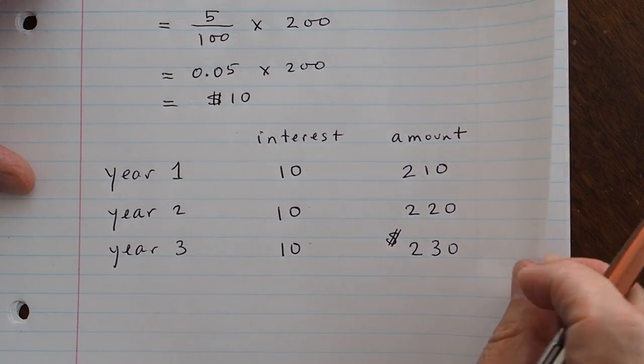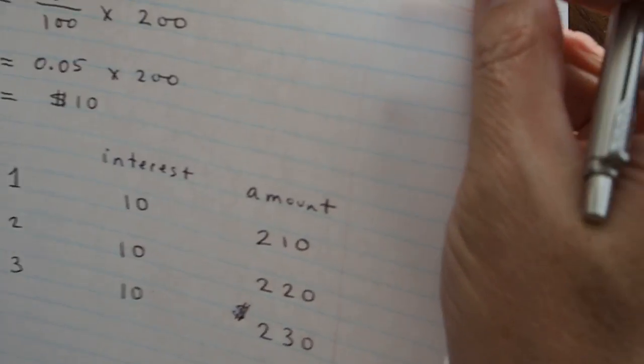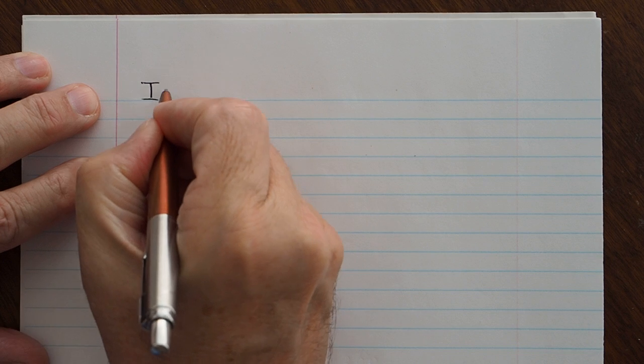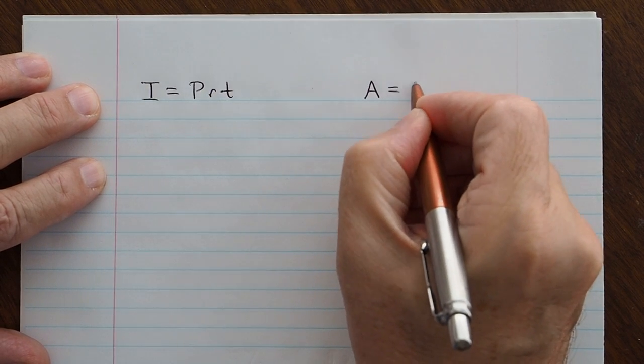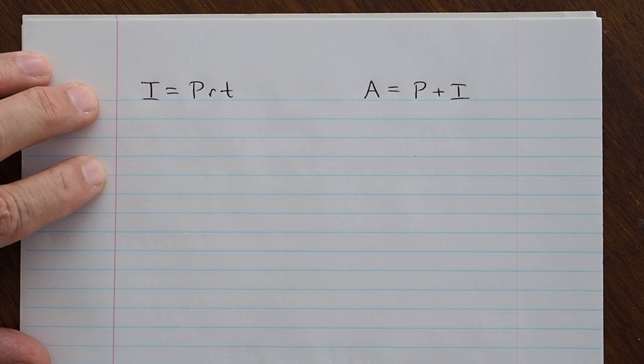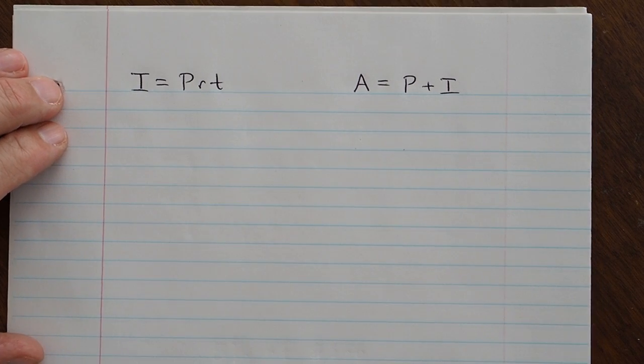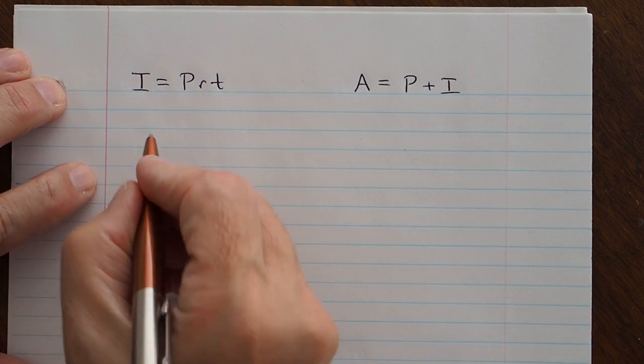To solve simple interest problems, you need two formulas. They are here. I equals PRT and A equals P plus I. Let's define all the letters that appear within these formulas.